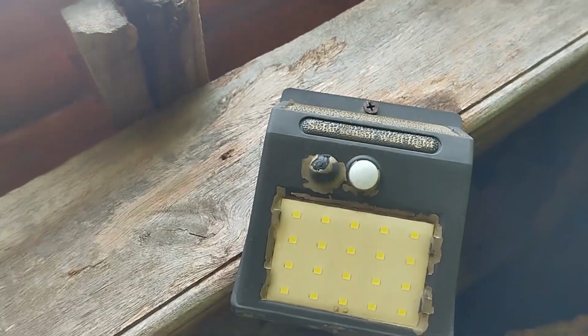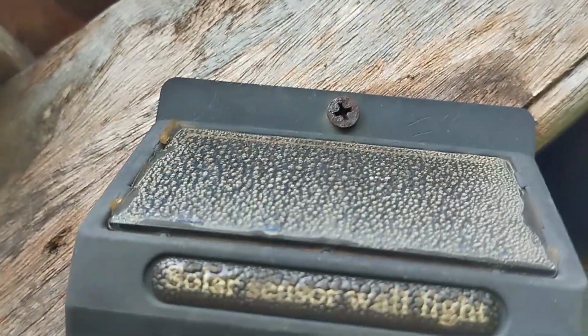The solar wall lamp is a single standalone device, as I told. It is screwed to the wooden bar with a single nail screw, because there are no multiple screw holes for mounting.